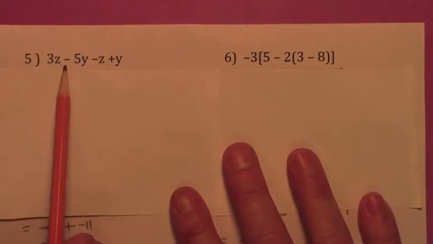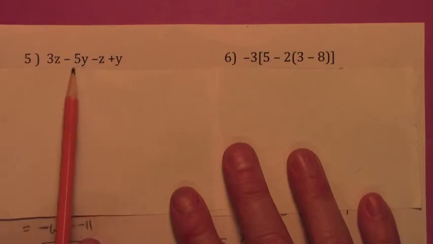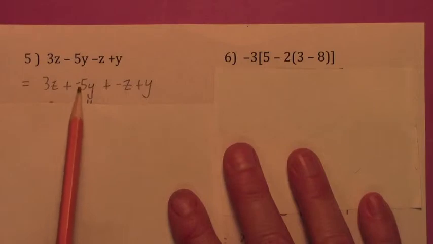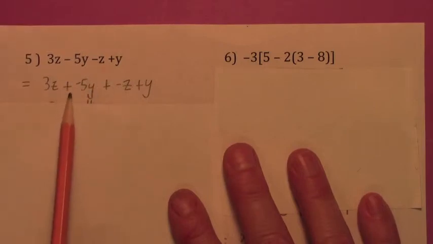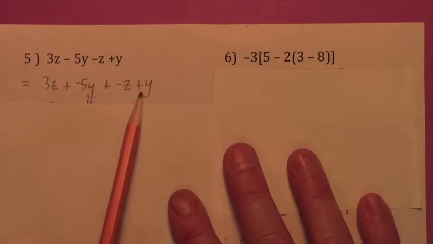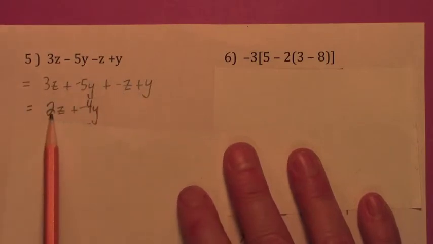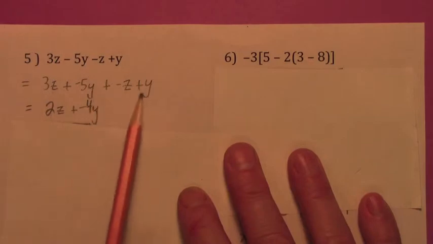Okay, 3z minus 5y minus z plus y. That's a minus sign, that's a minus sign. So they can both be written as plus a negative and plus a negative. So you get 3z plus negative 5y plus negative z plus y. Collect like terms. 3z plus negative z is 2z. Negative 5y plus y is negative 4y.